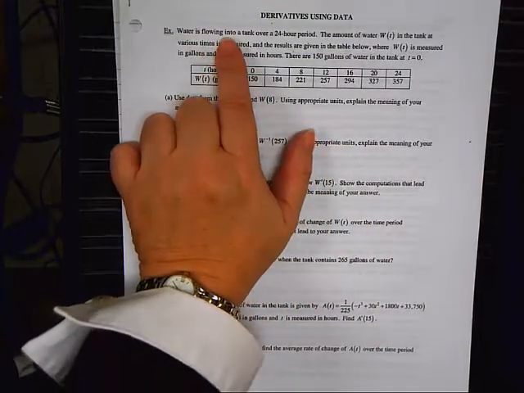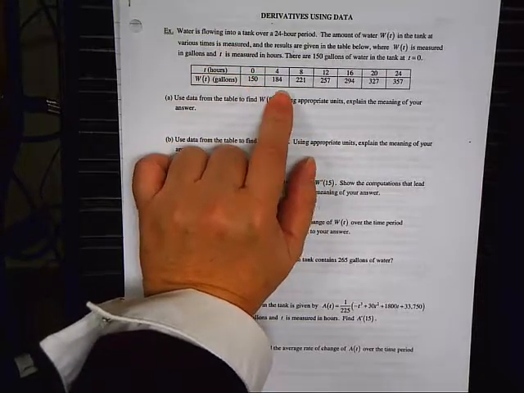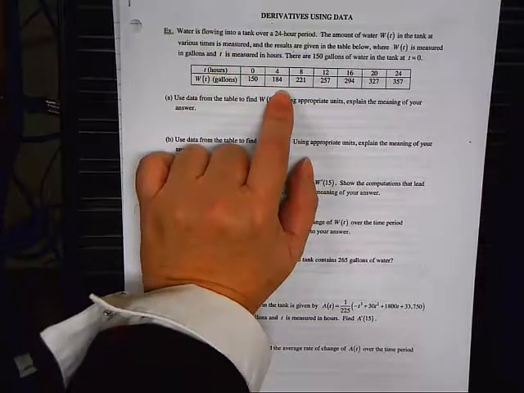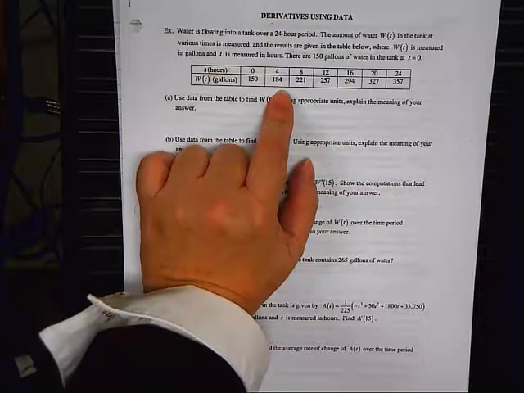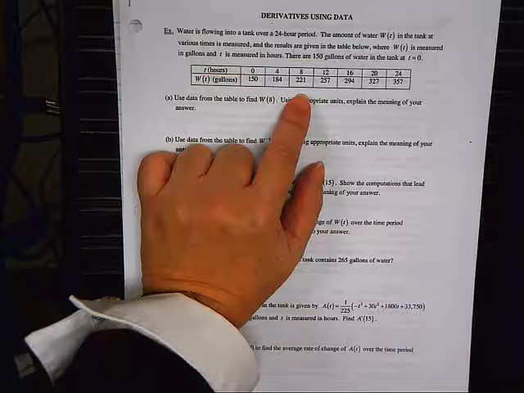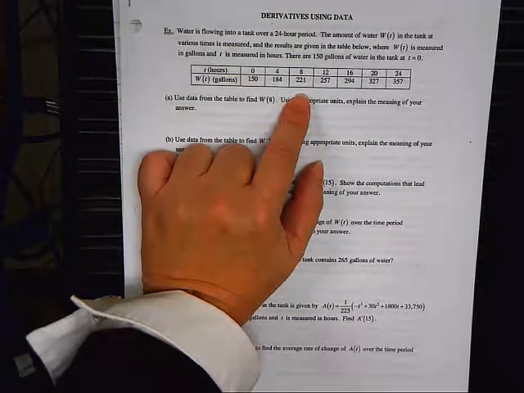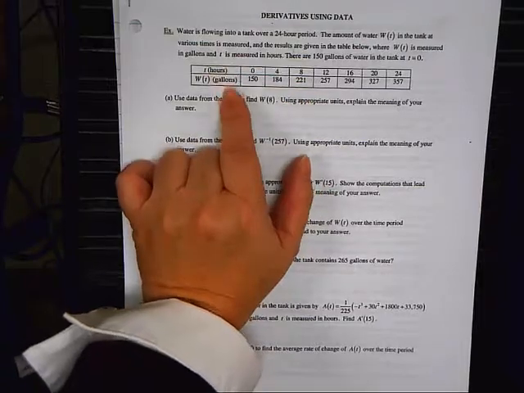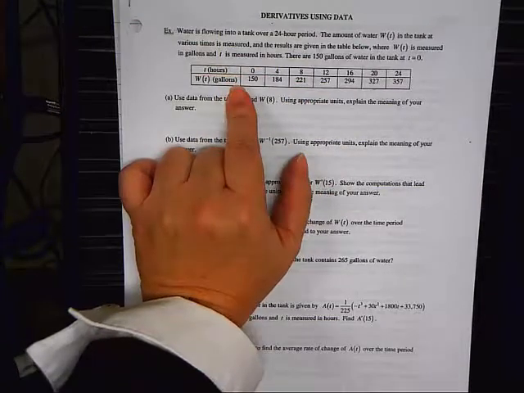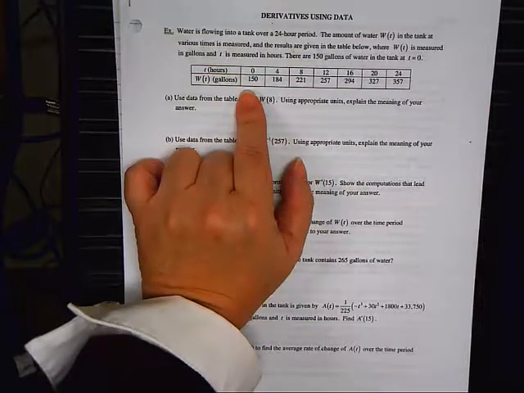Let's read this scenario that we're talking about here. It says water is flowing into a tank over a 24-hour period. The amount of water W of T in the tank at various times is measured, and the results are given in the table below, where W of T is measured in gallons and T is measured in hours. And they tell you that right on the table. They're real handy as far as that's concerned. There are 150 gallons of water in the tank at time 0.